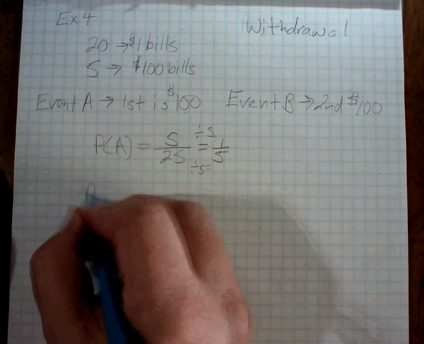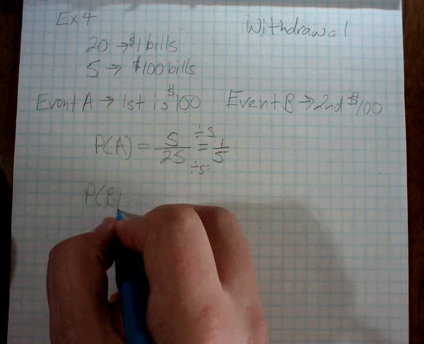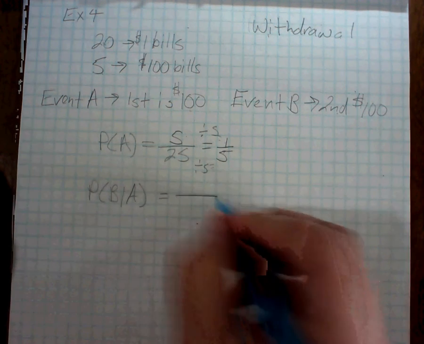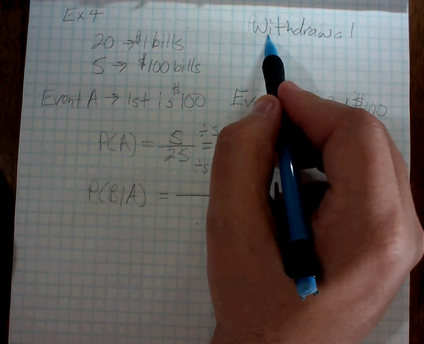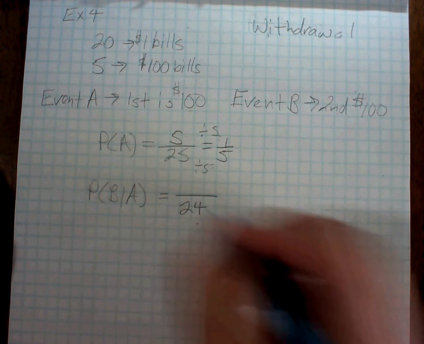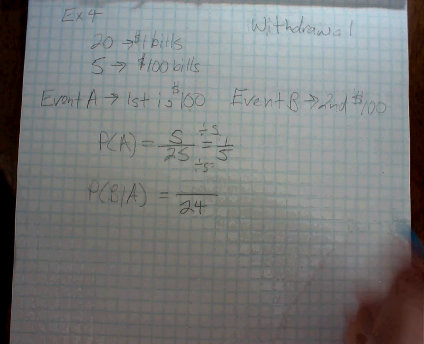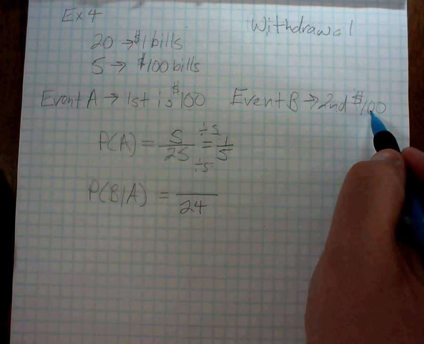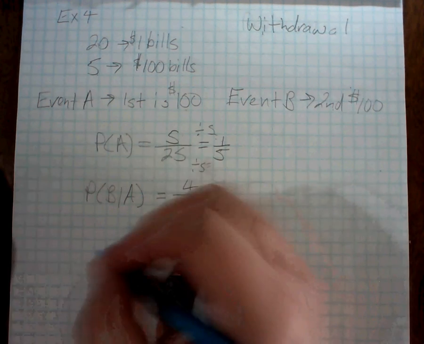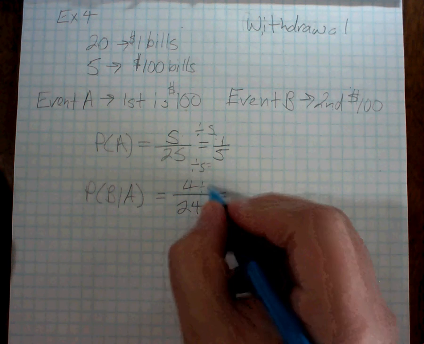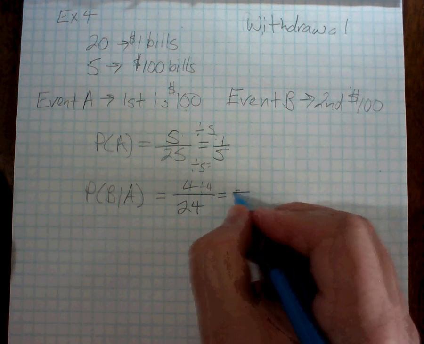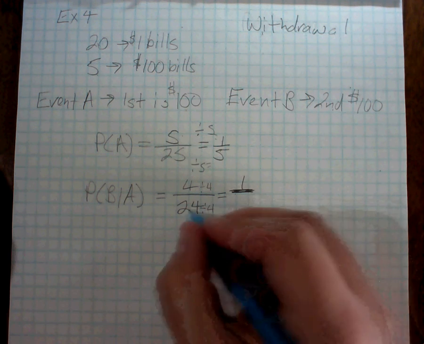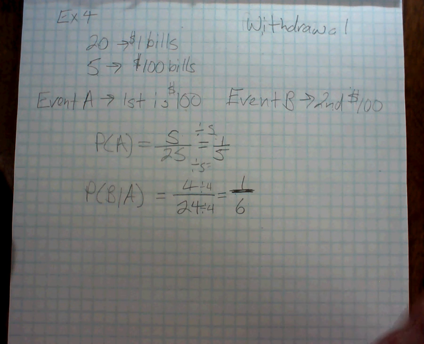Now the probability of B occurring, given that A occurs, now this is different. Now that I've withdrawn a $100 bill, now I only have 24 bills left in the bag. And of those 24 bills, I only have 4 $100 bills left in there. Now if I divide the top by 4, I get 1, and then remember, if I divide the top by 4, then I gotta divide the bottom by 4. So that reduces down to 1 over 6.